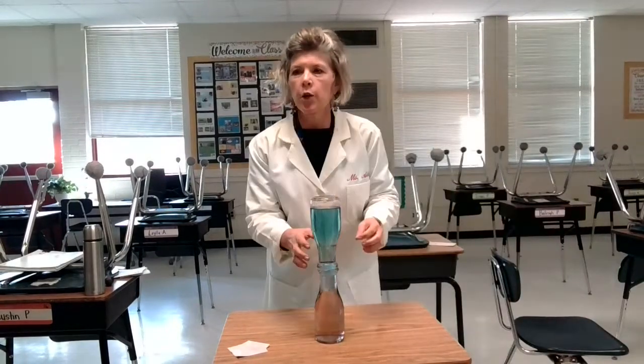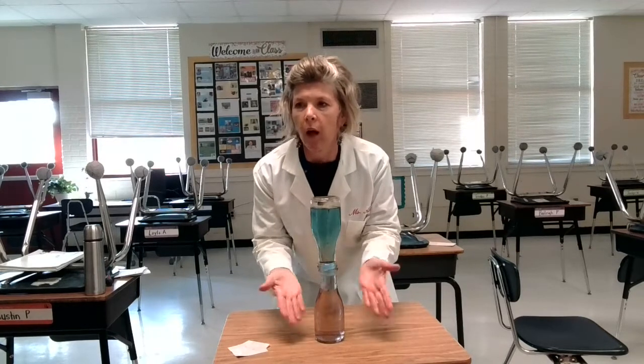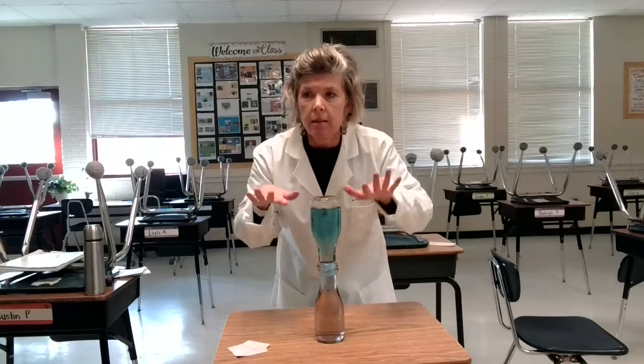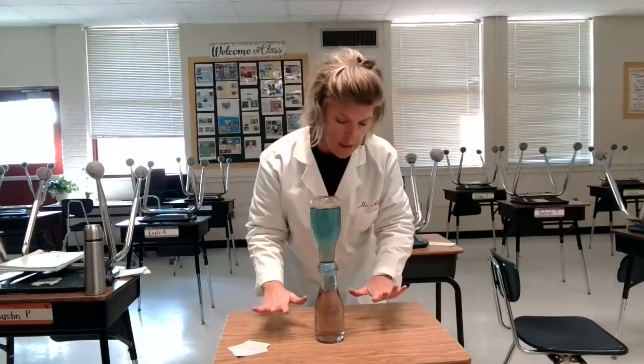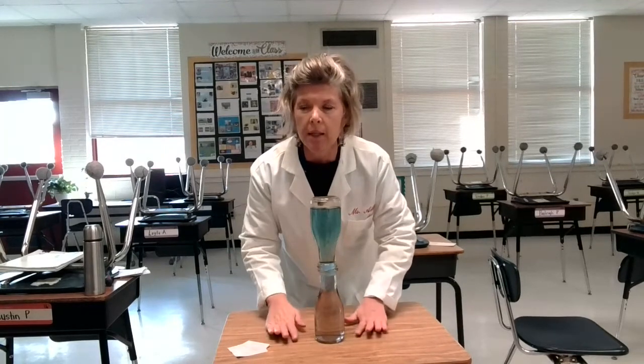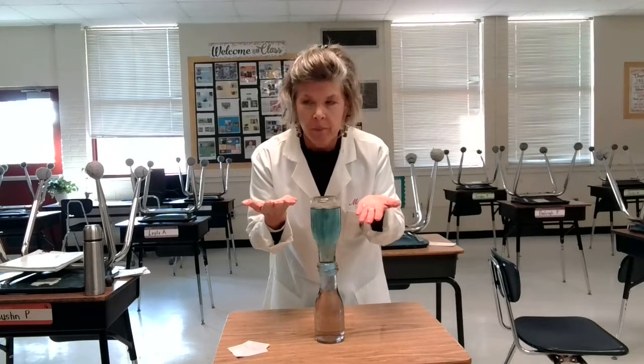So remember, heat transfers, and this represents convection, where the water flows. Hot air or hot water rises, cold sinks. Hot rises, cold sinks. Right now we've got a mixing of the two because the cold is sinking and the warm is rising. All right. Convection.